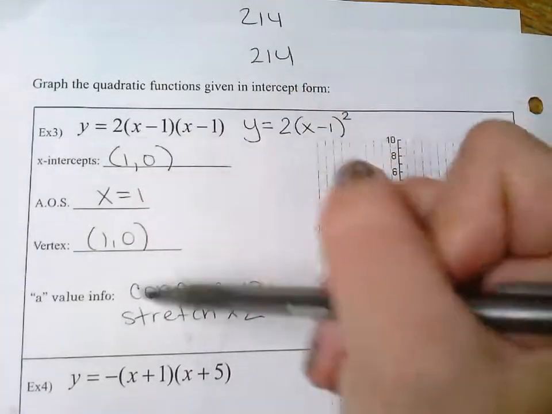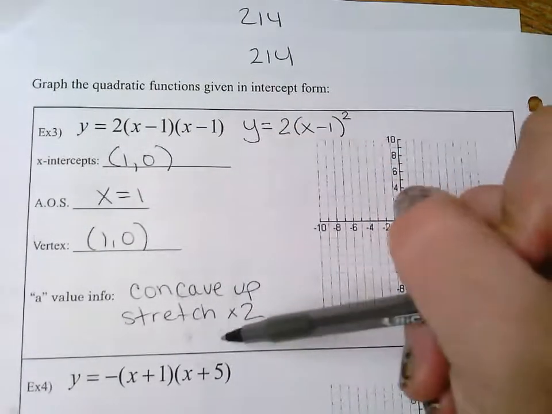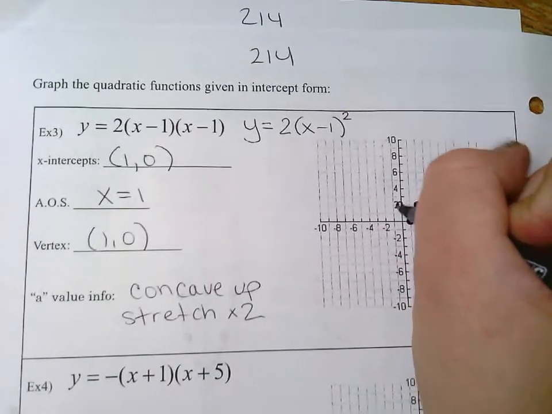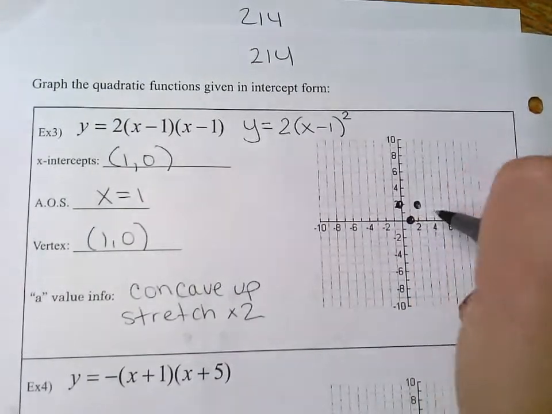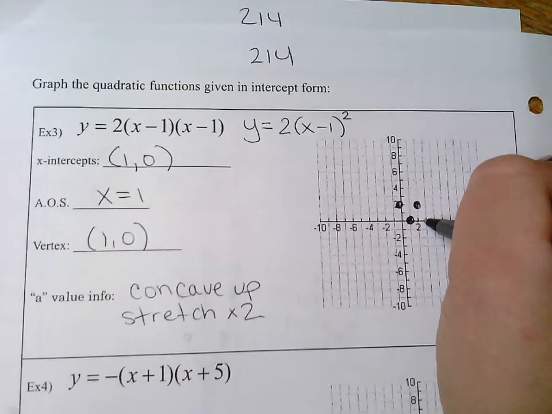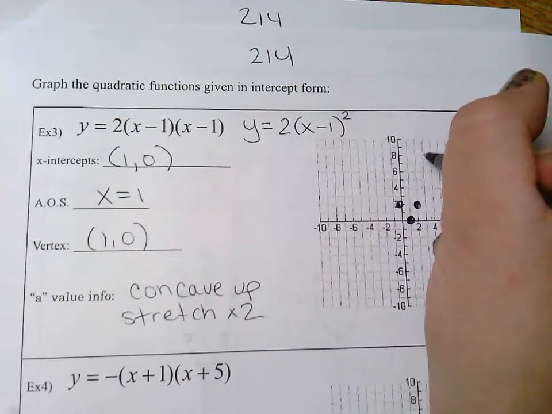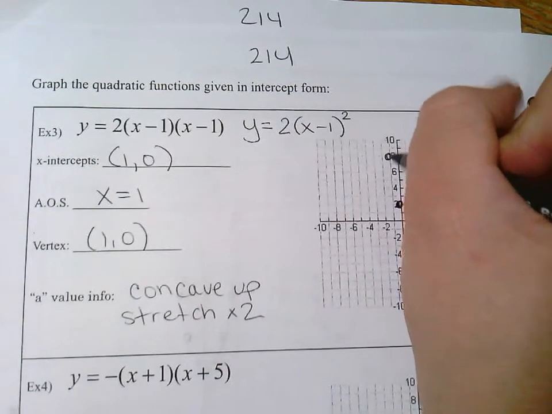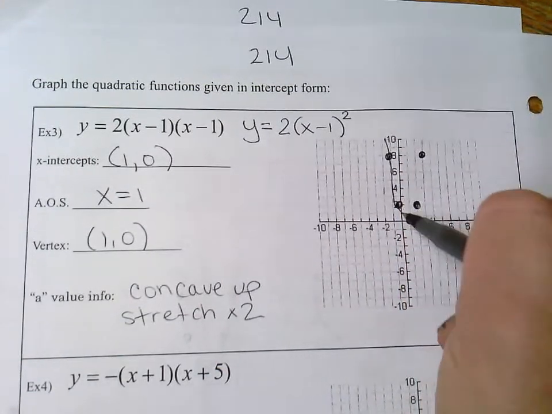I'm concave up with a stretch factor of 2. So I go over 1 and up 2. And then over 2, I normally go up 4. So this time I need to go up twice as much, so I'm going to go up 8. And that's as much as is going to fit.